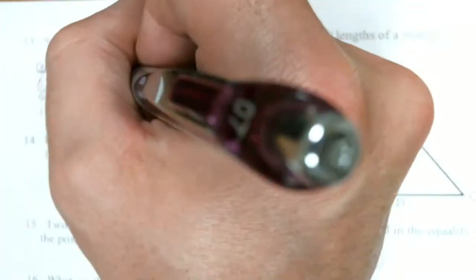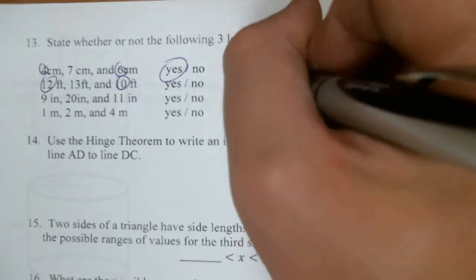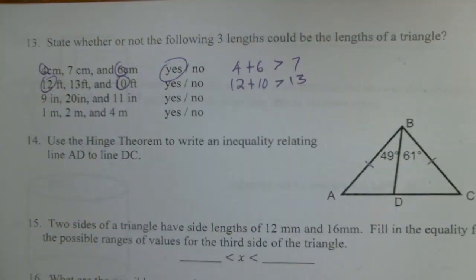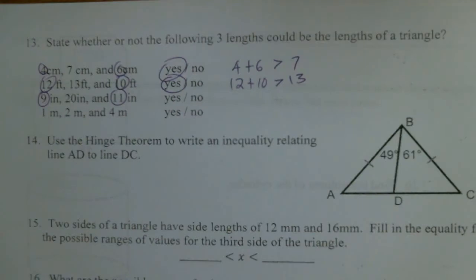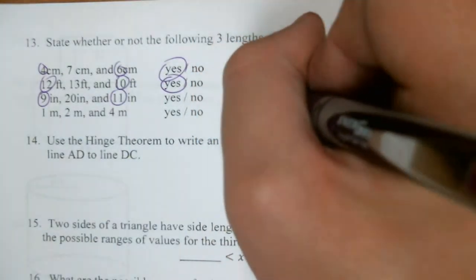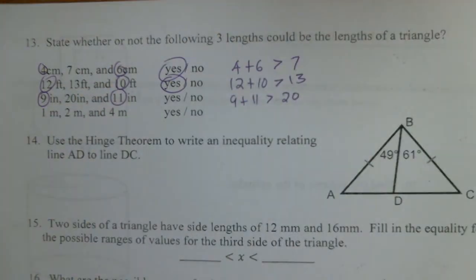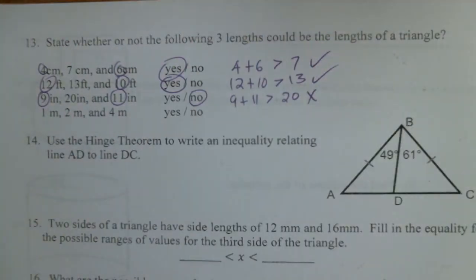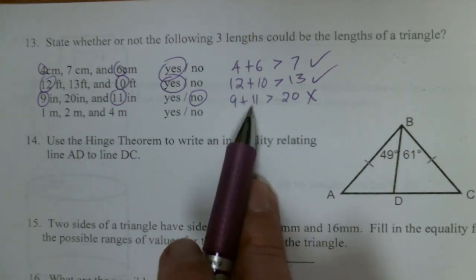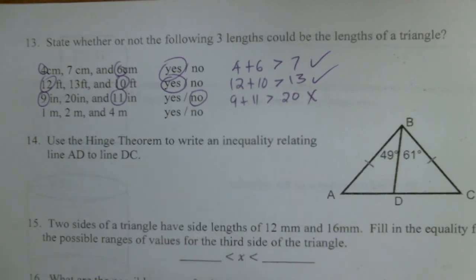Two smallest sides are 12 and 10. Is 12 plus 10 greater than the third side, 13? Yep, 22 is bigger than 13, so I can make a triangle out of that. Two shorter sides, 9 plus 11. Is 9 plus 11 greater than 20? And the answer is no, it's not. 20 equals 20. I can't make a triangle out of that because I got a line laid on top of a line. They have to be greater than. If it were 20.1, then yes, I can make a triangle. But 20 equals 20, that doesn't work.